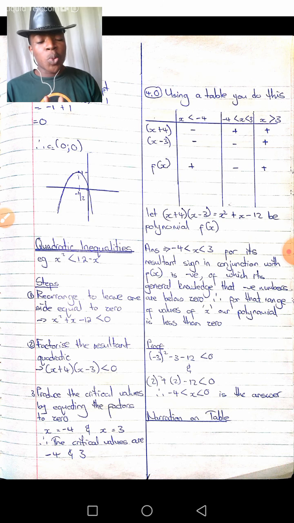So if you substitute 2 into the expression x plus 4, I'm sure you get 2 plus 4, which is positive 6. That's why we've put a plus there. You go on to the second row, we've got x minus 3, you put 2, you say 2 minus 3, you get a negative answer there.